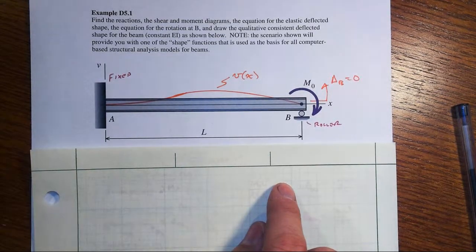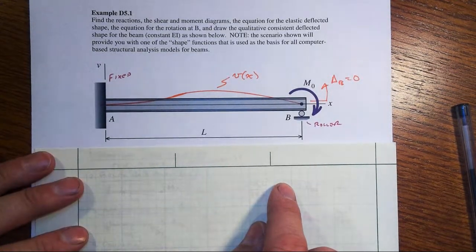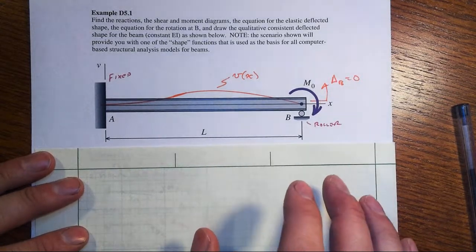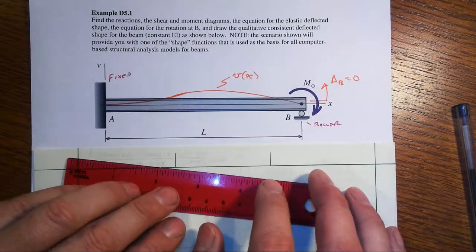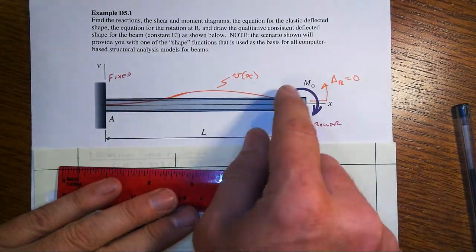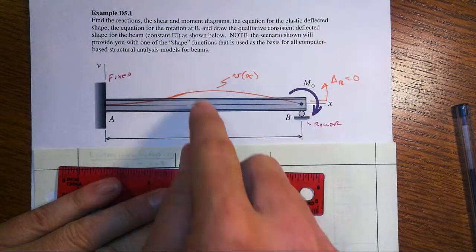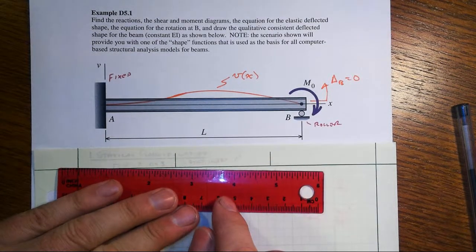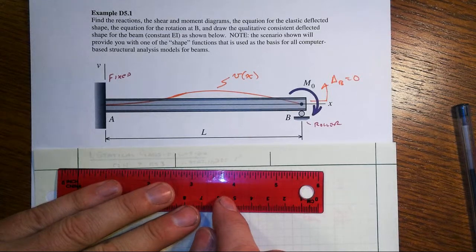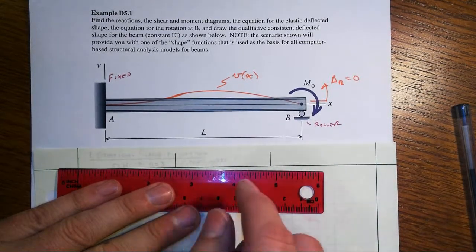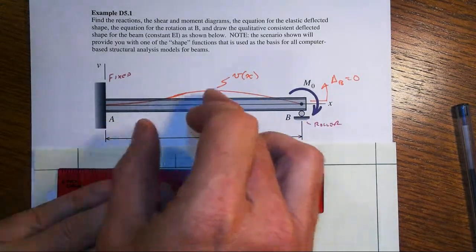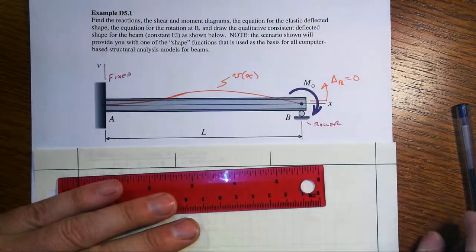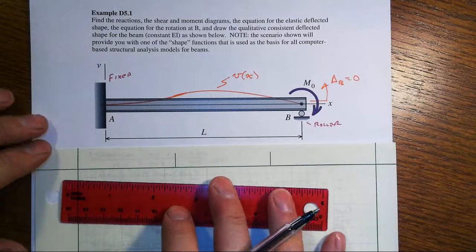Now, it might seem highly theoretical, and I suppose it really is, but it turns out that this scenario is one of three basic core problems, or core aspects, of all of the computer-based structural models for beams. Right? So this is really 1/3 of what's going on inside computer models, plus a whole bunch of stuff associated with the loads that are inside the beam. We'll get into more of that in just a second, but let's see how we're going to approach this.